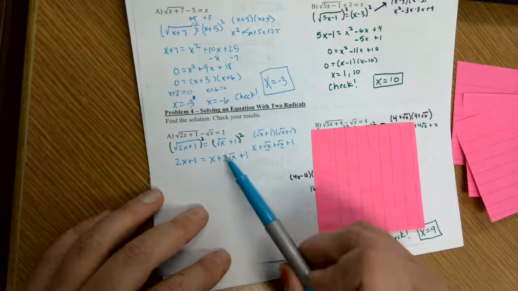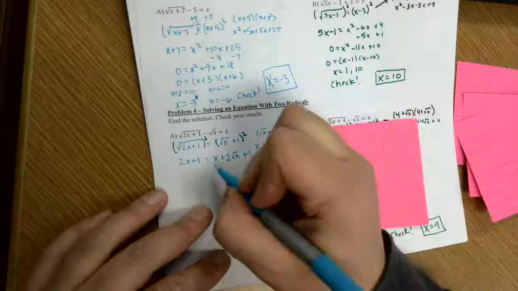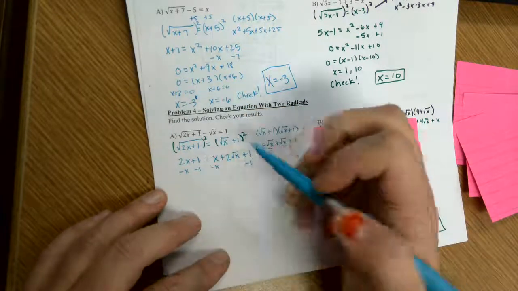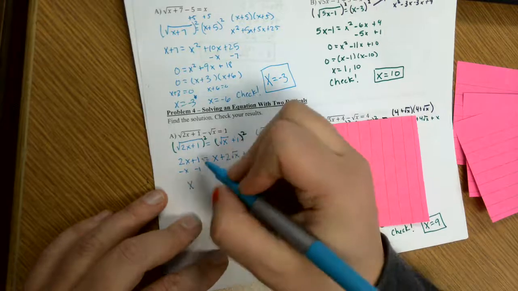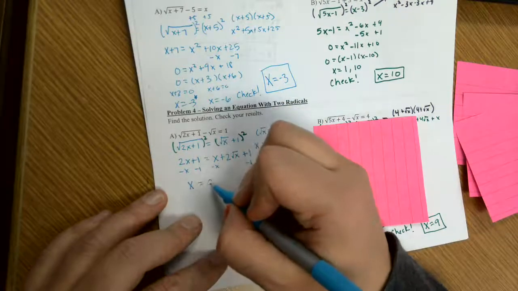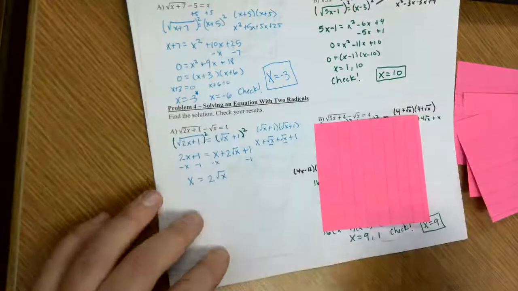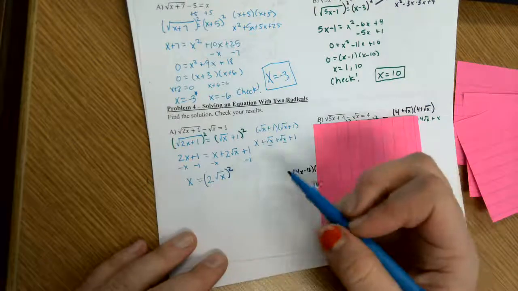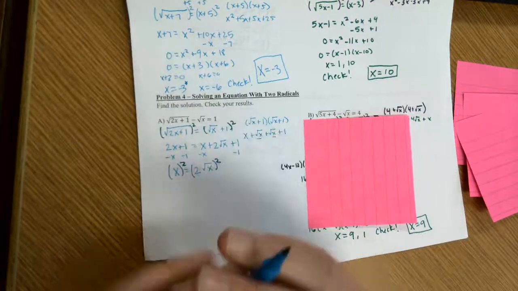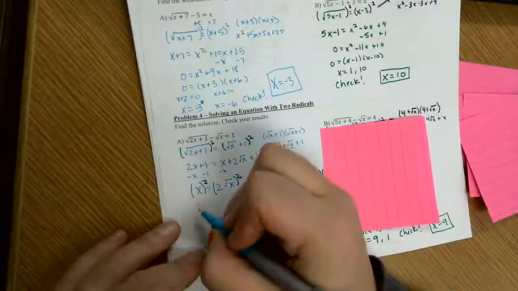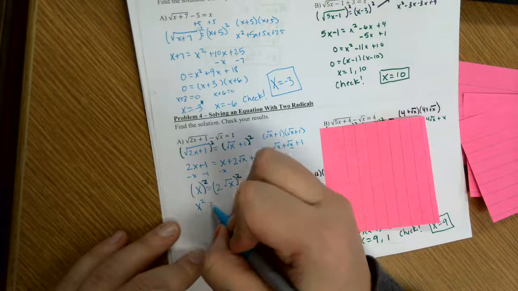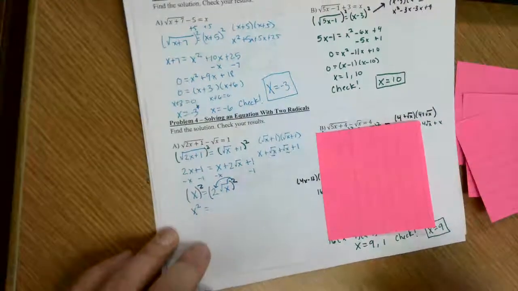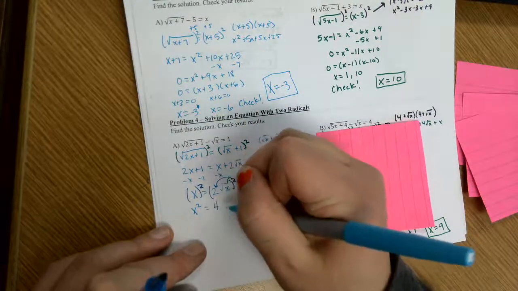Now what I want to do is get just this term by itself. So I'm going to subtract this x over. I'm going to subtract this 1 over. So I'm left with just x. These two cancel. I'm just left with 2 square root x. I'm going to square this side to get rid of the root. So whatever I do to one side, I have to do to the other. On this side, I'm going to have x squared. On this side, it goes to the 2 and it goes to the x. Do not be greedy. Give it to everyone. So I have 4x.